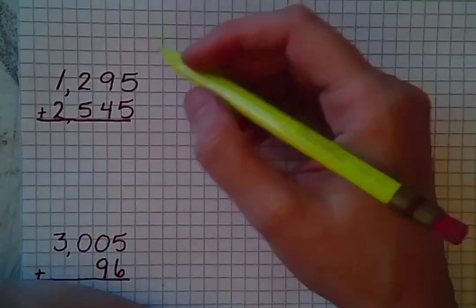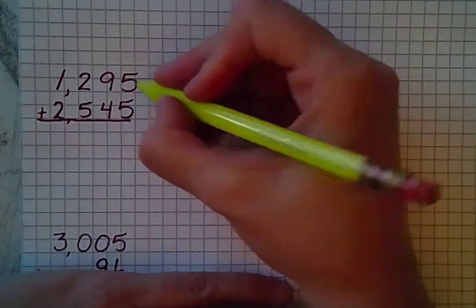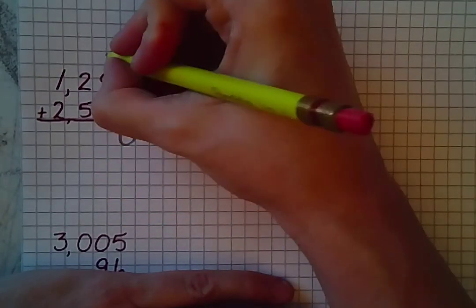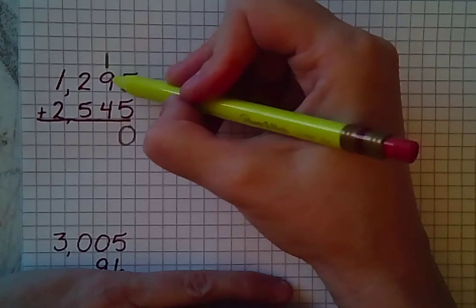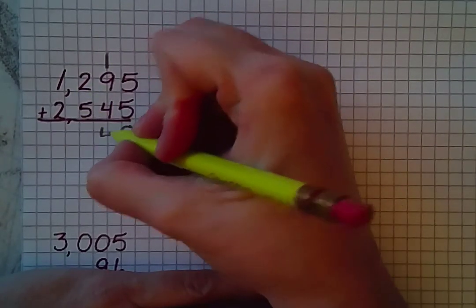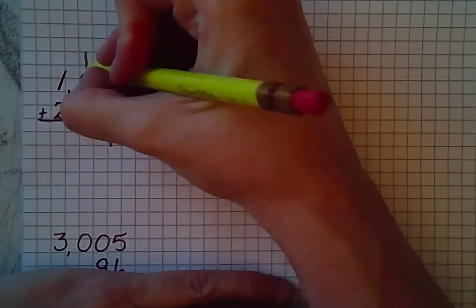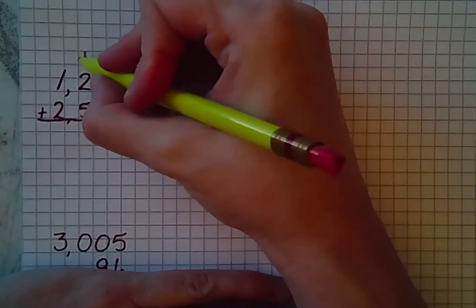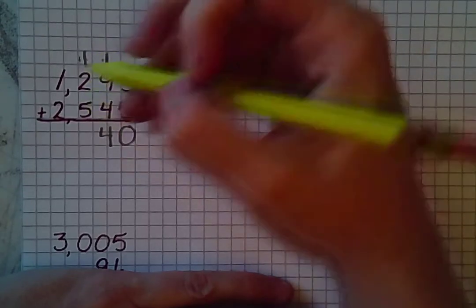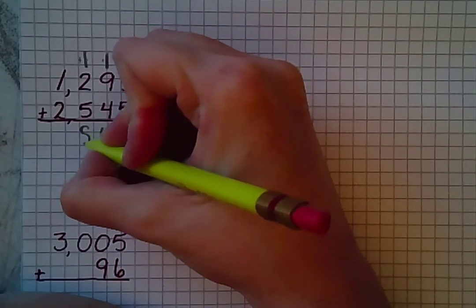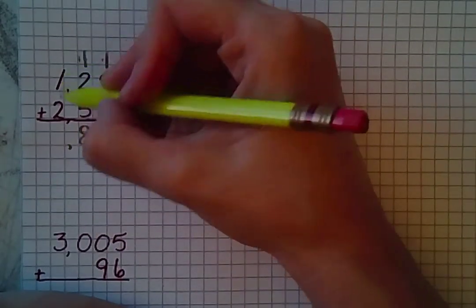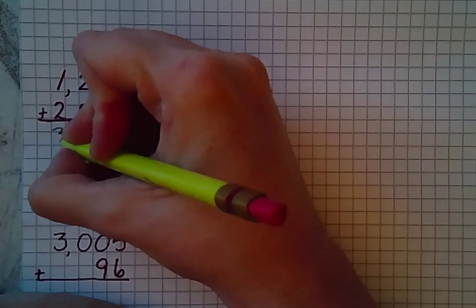So let's go ahead and add these together. 5 plus 5 is 10. So I'm going to write down that 0 and I'm going to carry my 1. 1 plus 9, 10. 10 plus 4 is 14. So I'm going to write that down. I'm going to carry it. You can write your plus signs. 1 plus 2 is 3. Plus 5 is 8. Always put in your comma. And then 1 plus 2 is 3.